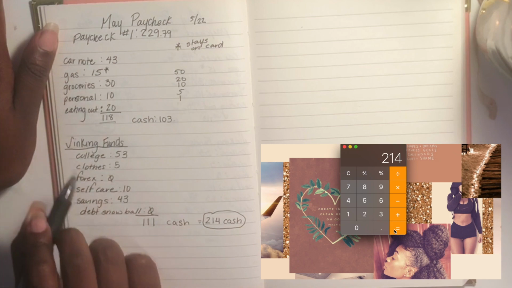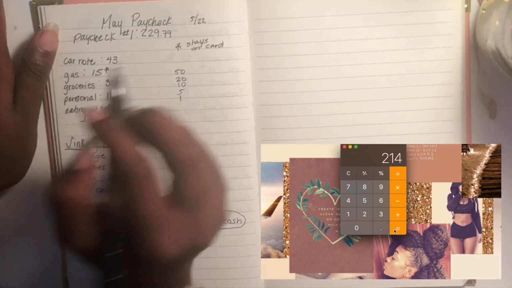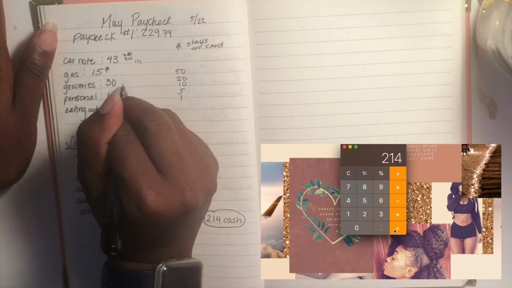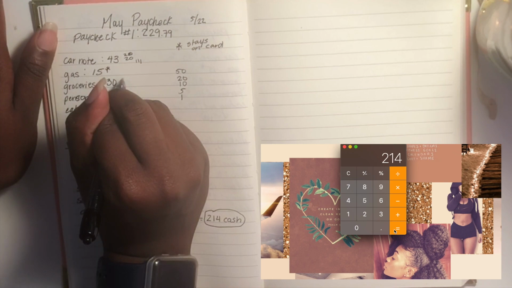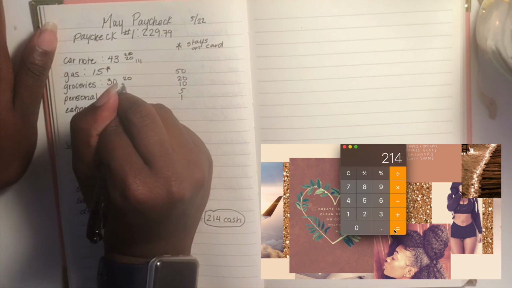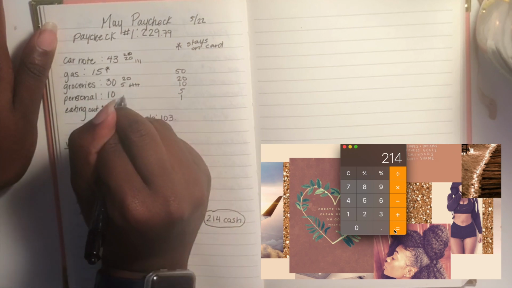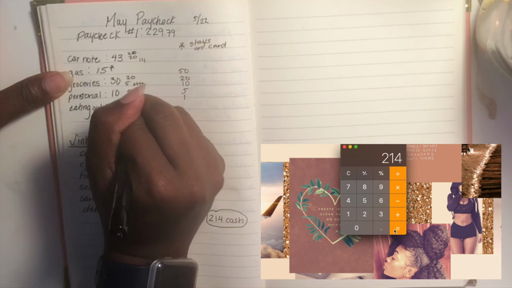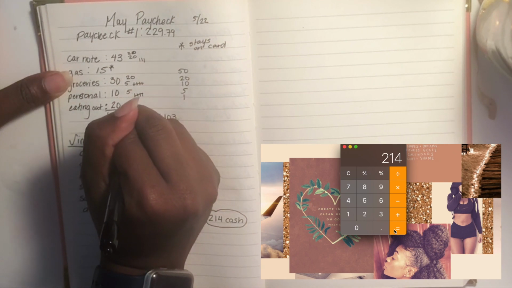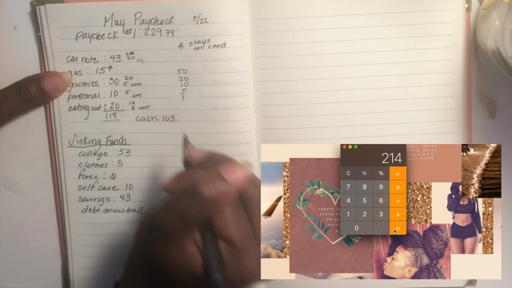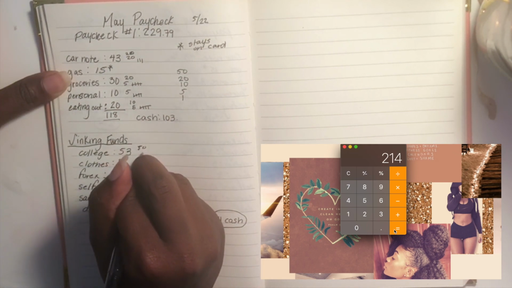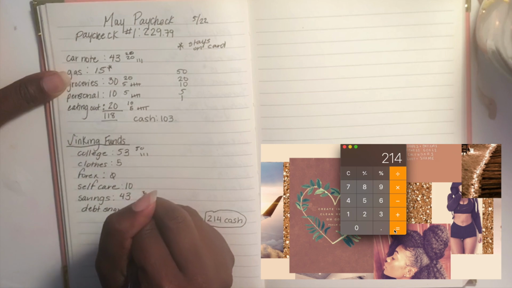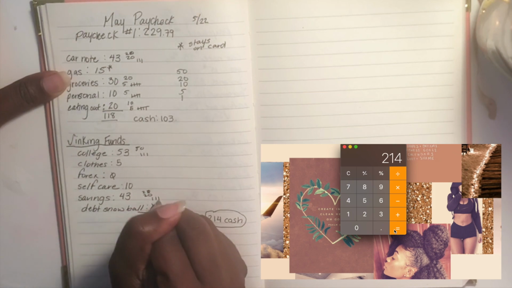All right, so from here, I am going to write down each thing that I need. I'm gonna do 2 20s and 3 1s. For groceries, I'm gonna do a 20, a 5, and 5 1s. For personal, a 5 and 5 1s. For eating out, I did a 10, a 5, and 5 1s. College, I did a 50 and 3 1s. I keep that 5, I keep that 10, and then 2 20s and 3 1s.